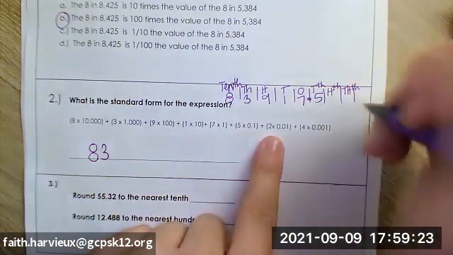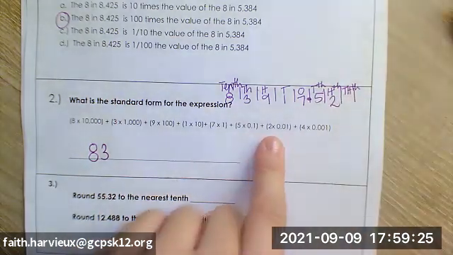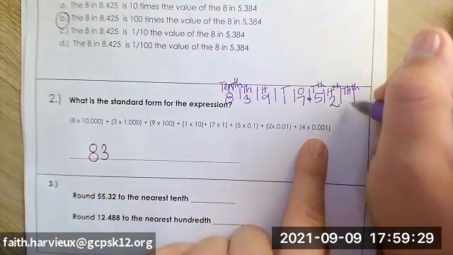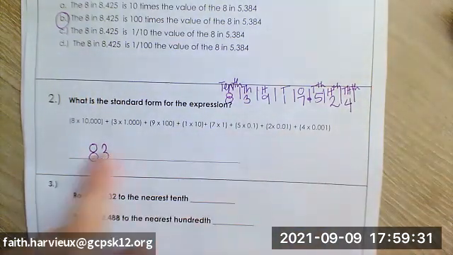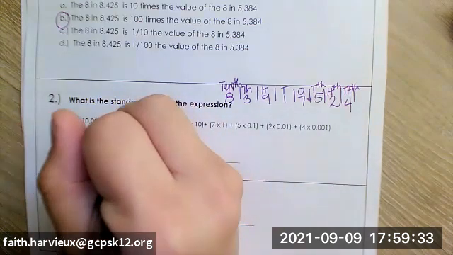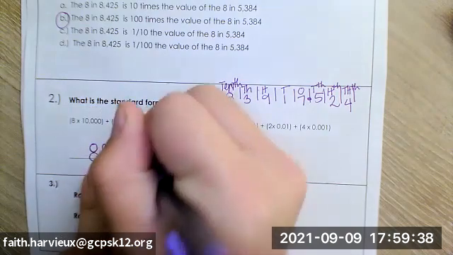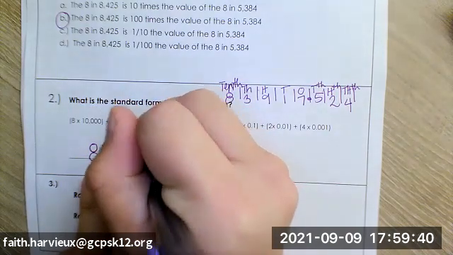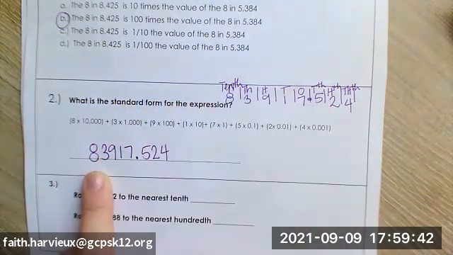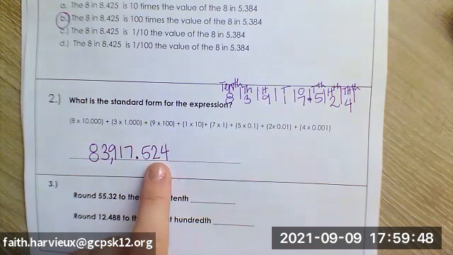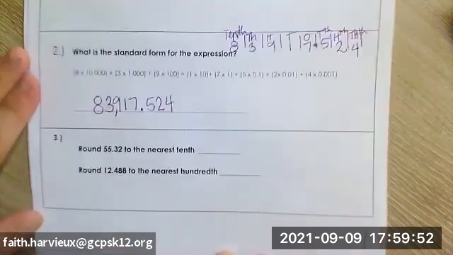I have a 2 in the hundredths place. And I have a 4 in the thousandths place. So now I can finish that number, right? 83,917.524. Also known as 83,917 and 524 thousandths. Let's go on to the next one.